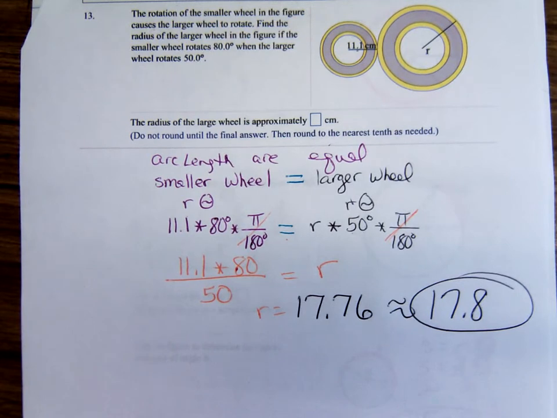So this is using the arc length formula and calculating arc length, and we're about out of time here.